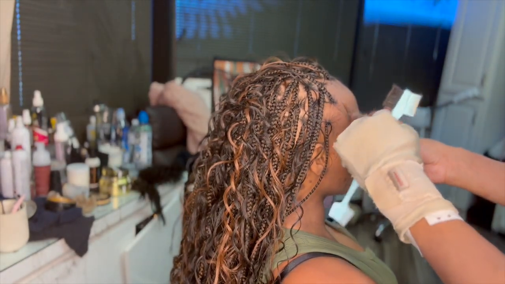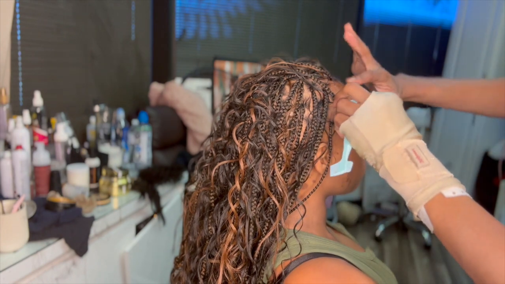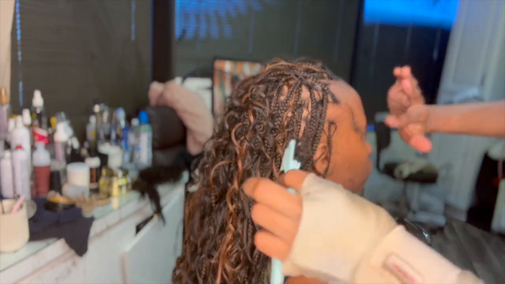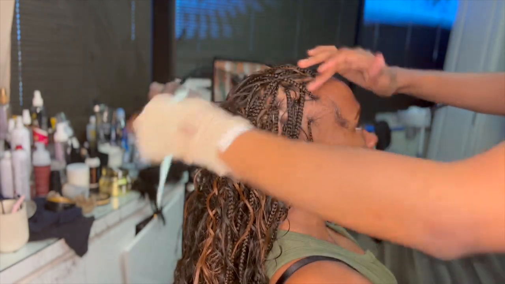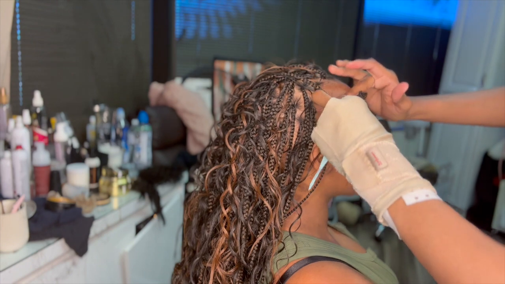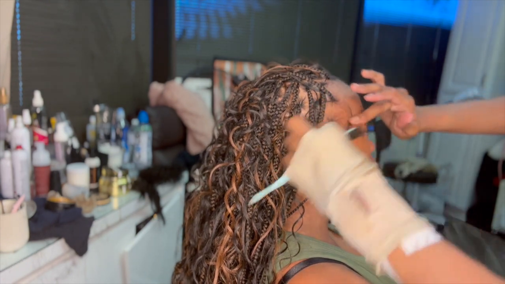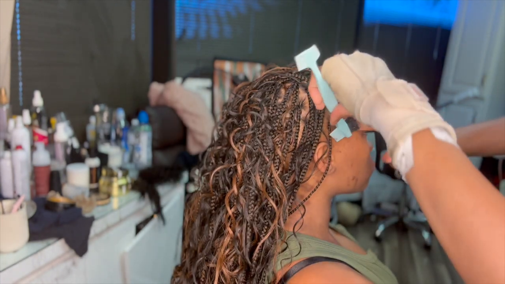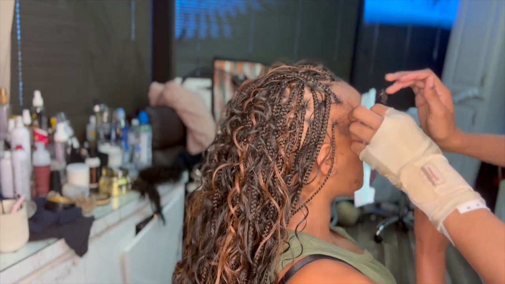Now, when it comes to baby hairs, I am not the roller coaster baby hair queen, okay? I do what's natural as possible because you have to understand the clients have to maintain it on their own while they have these styles in. Unless you are a braider that offers a service of baby hair maintenance. Ding ding, just dropped a gem.